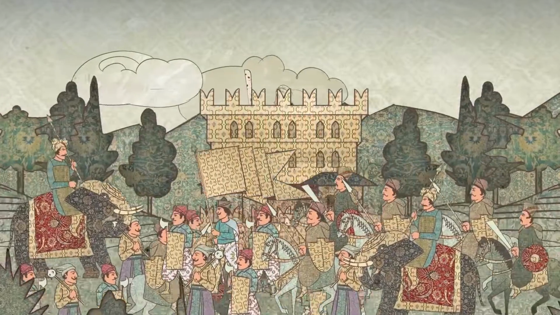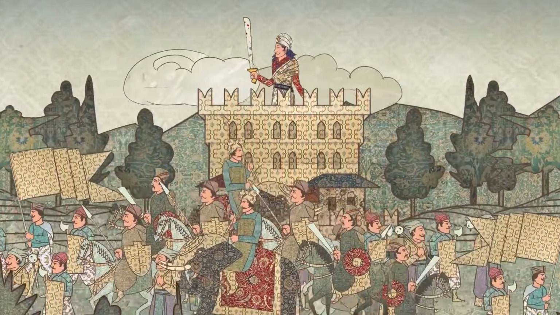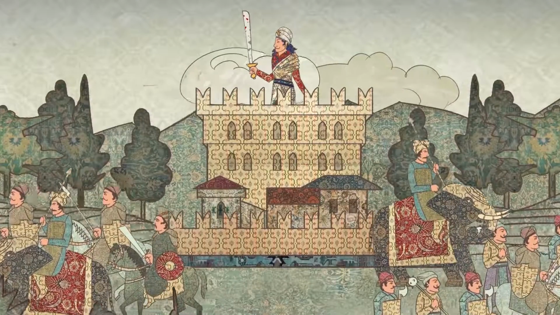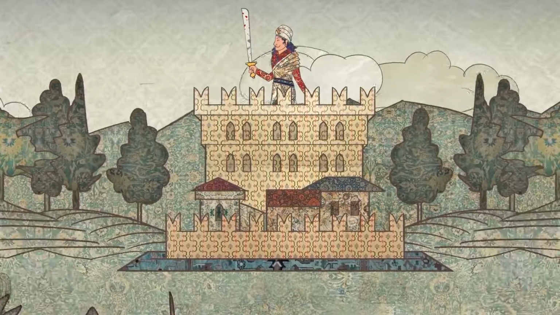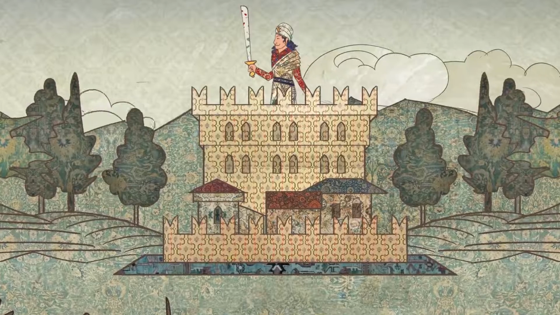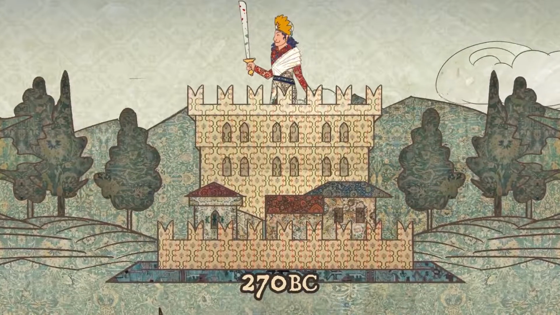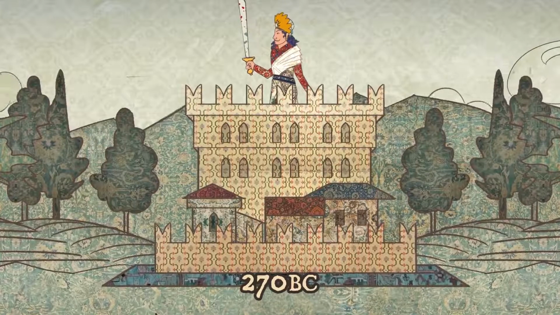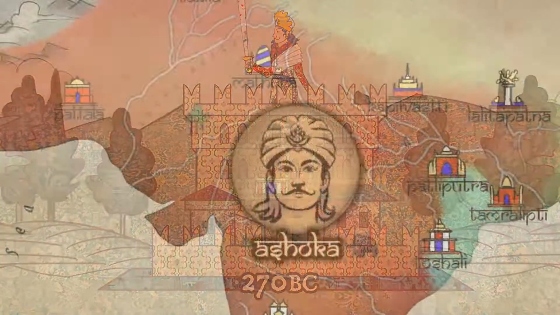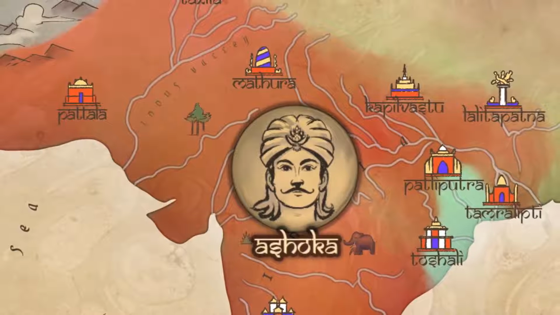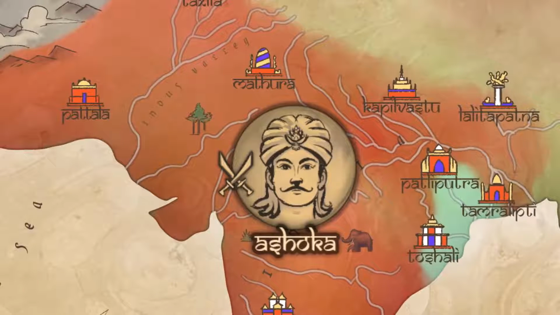By acting decisively and swiftly occupying the capital city, and because he was supported by his father's ministers, Ashoka reigned victorious over his brother and was crowned as emperor in 270 BC, the same year Hannibal Barca was born in Carthage. After he had ascended to the throne, Ashoka continued a policy of expansion and conquest.